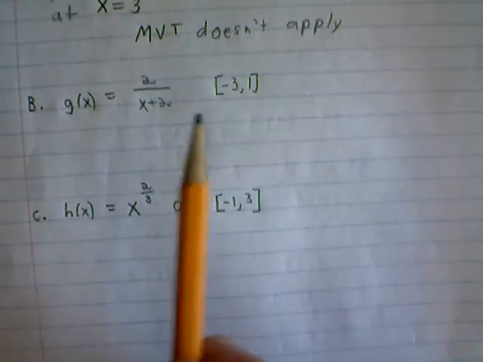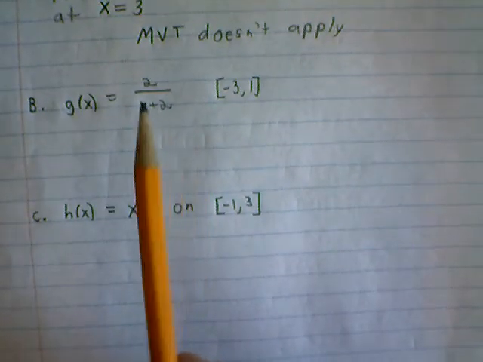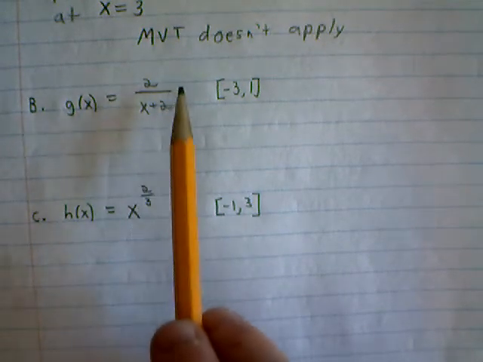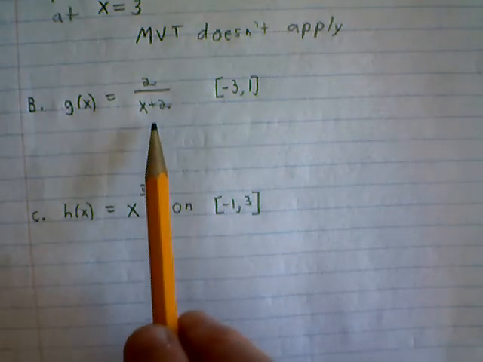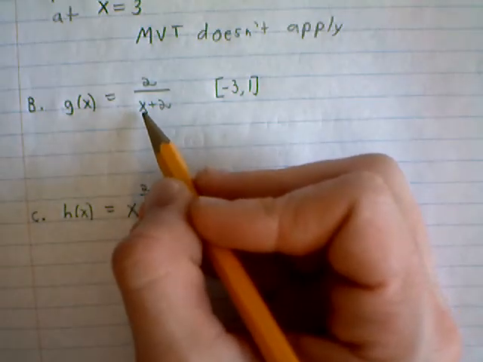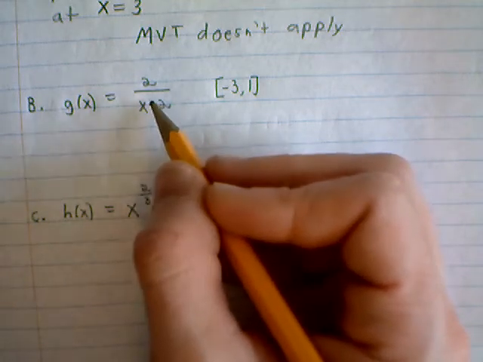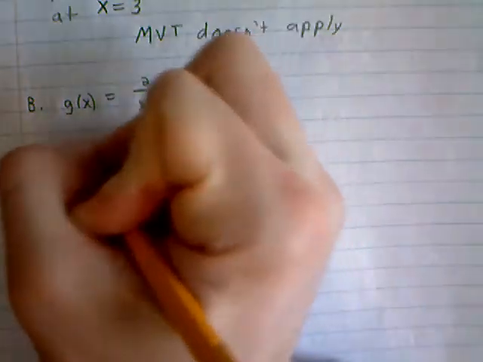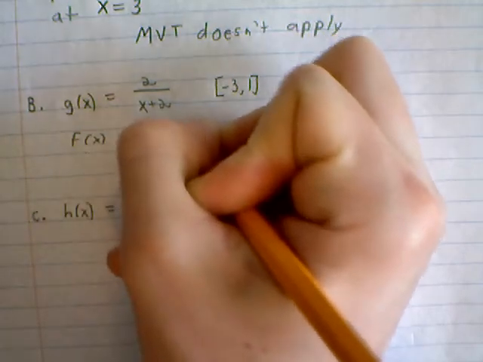All right, let's check here. g of x equals 2 over x plus 2. I could take the derivative of this. I could either use the quotient rule or bring up the x plus 2 and apply the power rule. So it's differentiable. However, it's discontinuous at x equals -2 because -2 plus 2 gives you 0 in the denominator, and -2 is between -3 and 1.